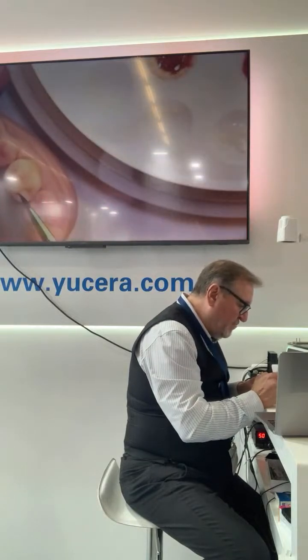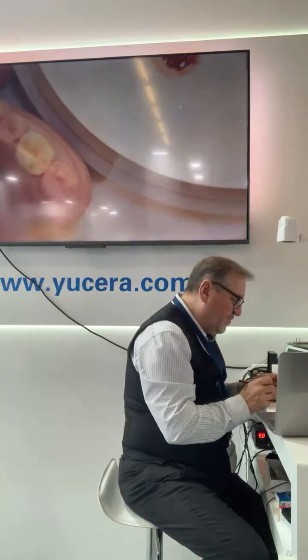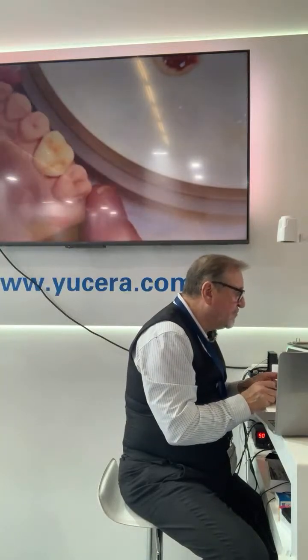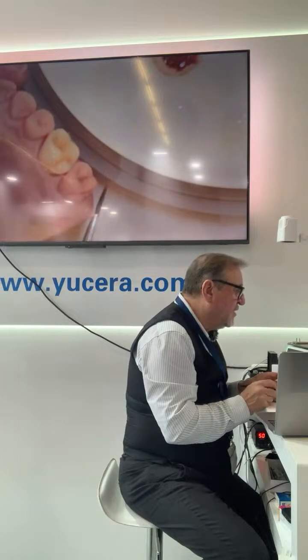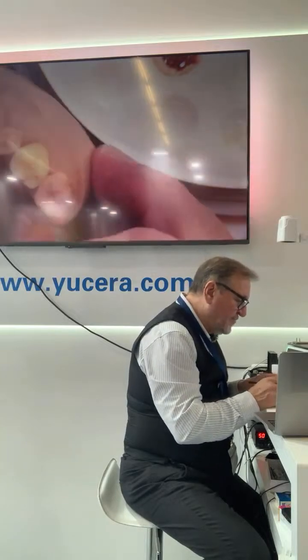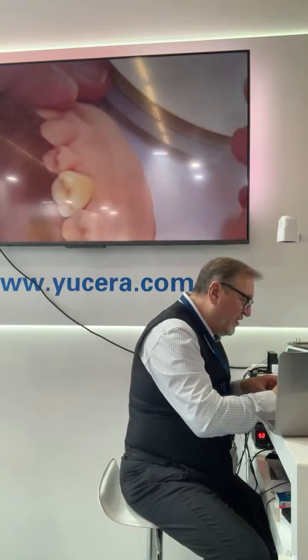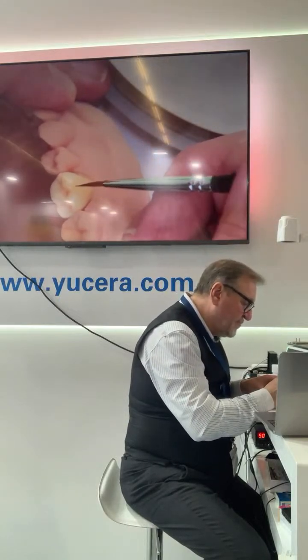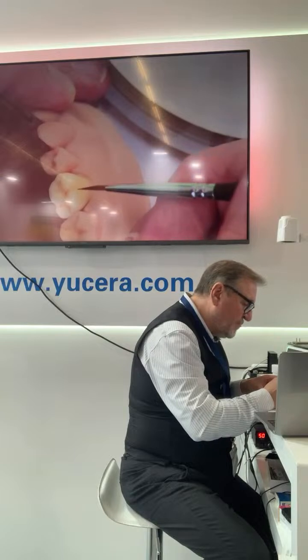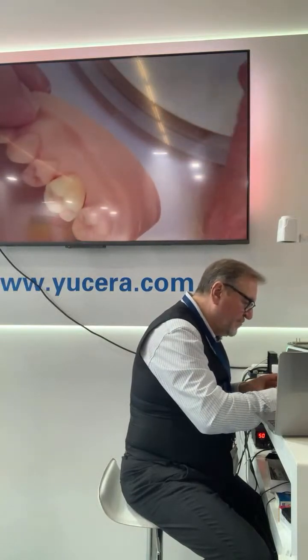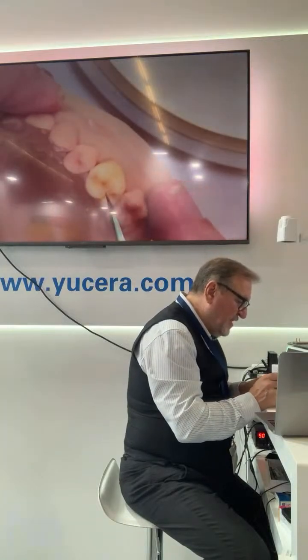I can make many things with that pencil and with much precision. So here it is. I do the same on vestibular. You see? Okay, I think it's enough.